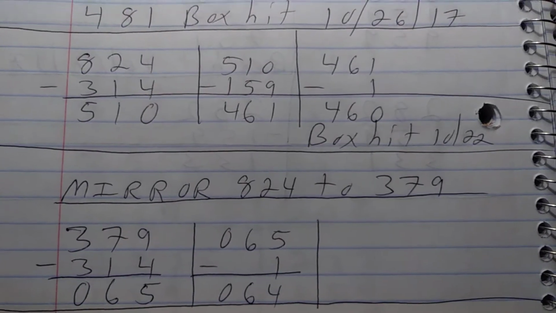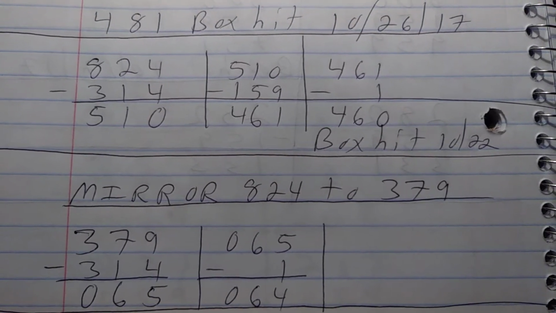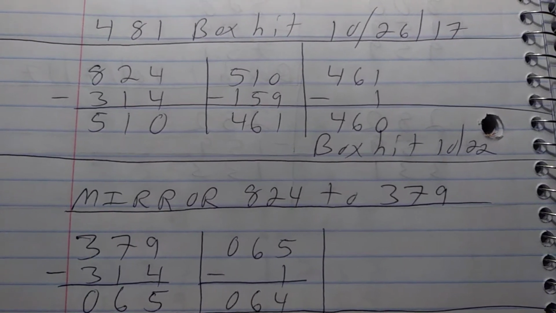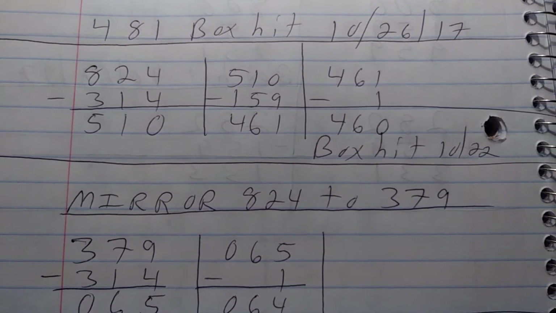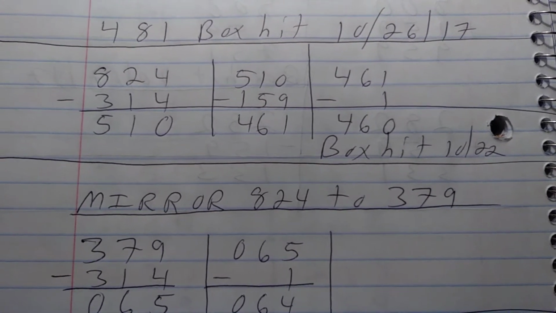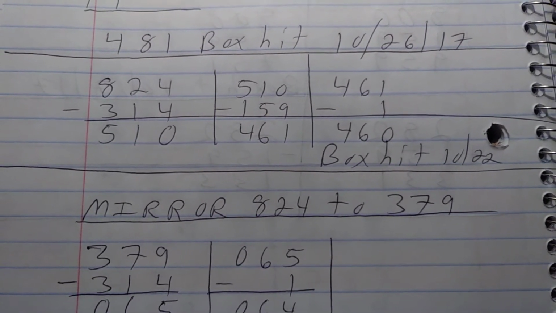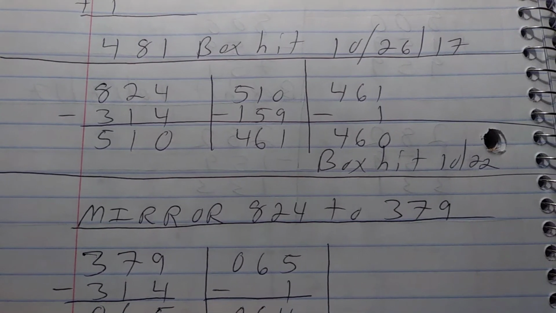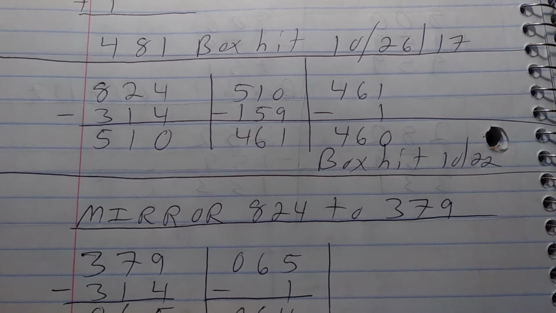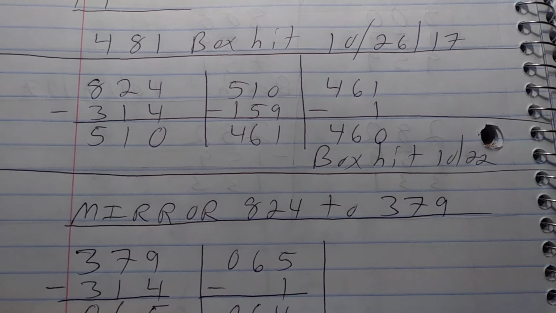You're going to take 824 from up here. I'm going to subtract off 314, so 4 minus 4 is 0. 2 minus 1 is 1, and then 8 minus 3 is 5, so 510. You're going to subtract off 159, so 10 minus 9 is 1. 11 minus 5 is 6, and then 5 minus 1 is 4, so 461. And then you're also going to subtract off 1 from 461, so that'll become 460. That was a box hit on October 22nd.